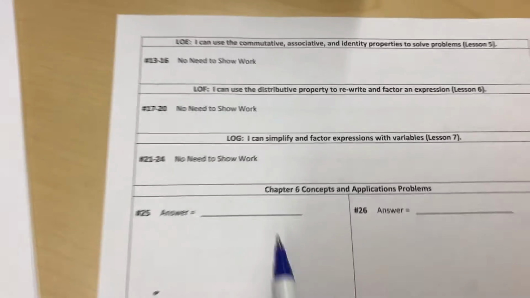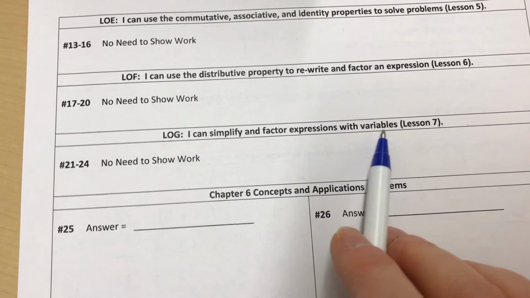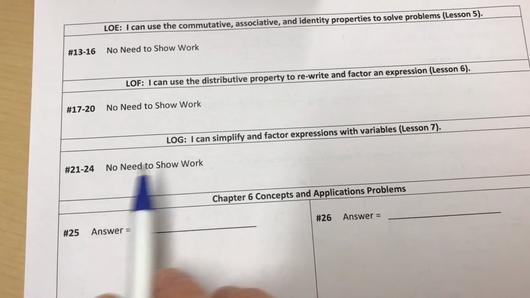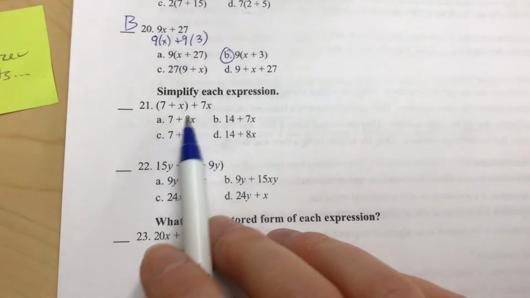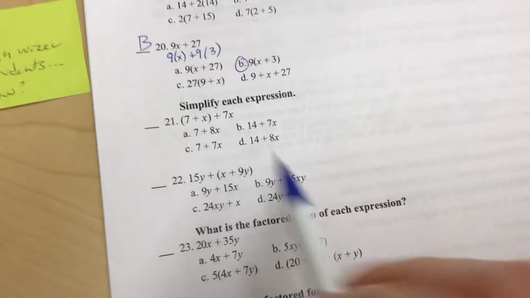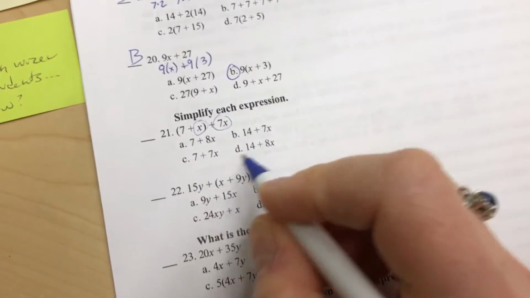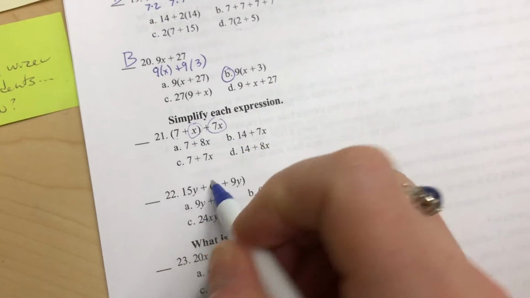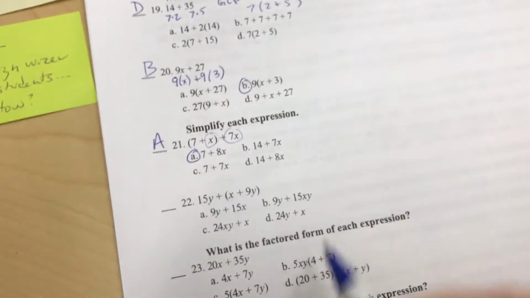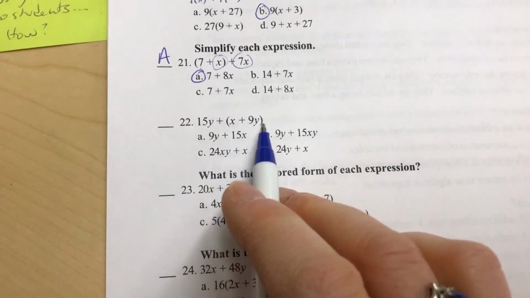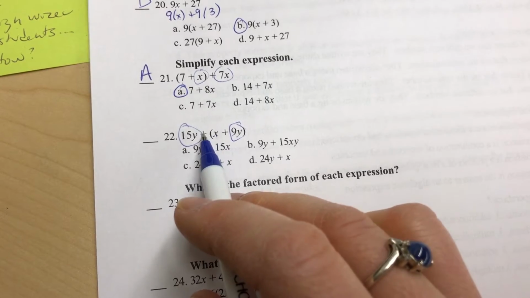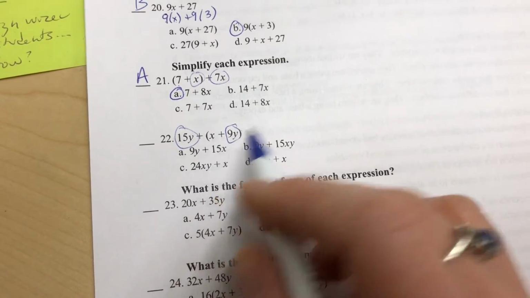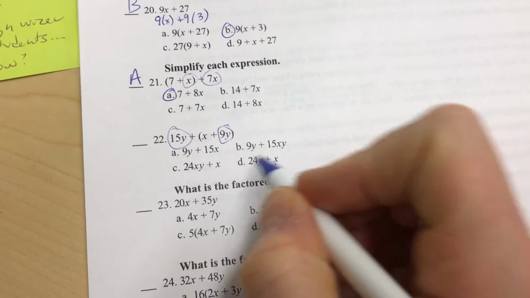All right, moving on to 21. I can simplify and factor expressions with variables. So 21 through 24, we don't need to show our work. So 7 plus x plus 7x, we have to simplify. You could put the two x's together, so it would be 7 plus 8x, and that's A. 15y plus x plus 9y. Let's put the 9y and the 15y together. So 24y plus x. There we go.